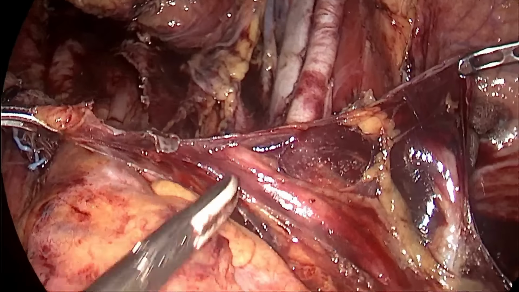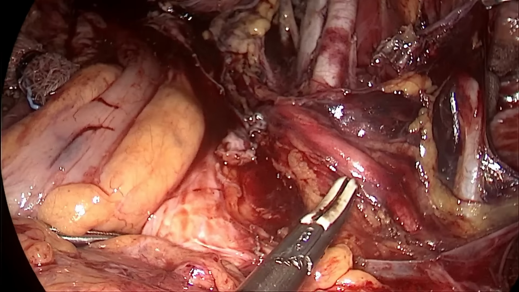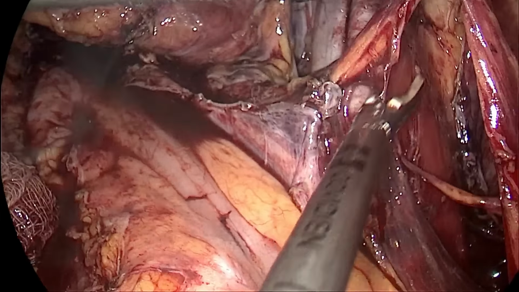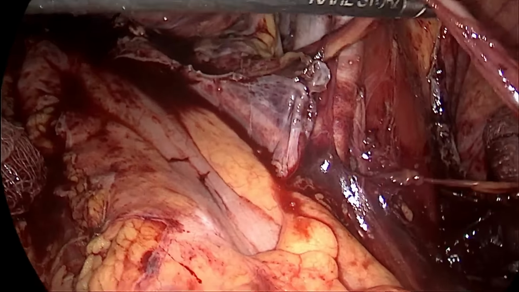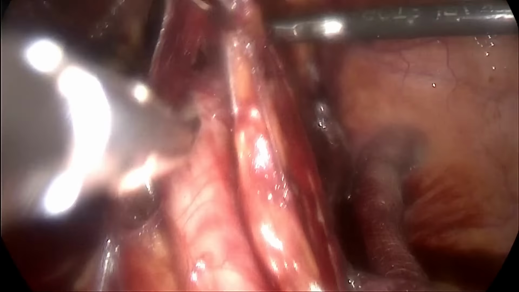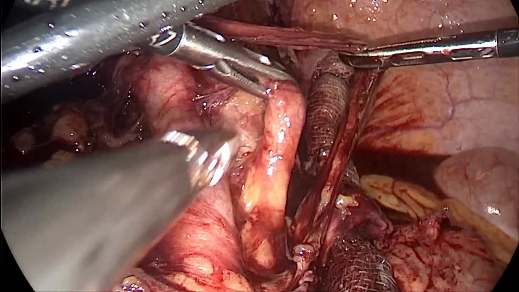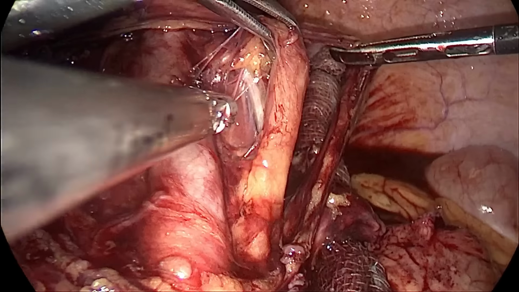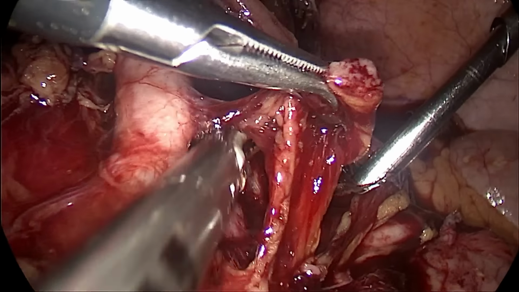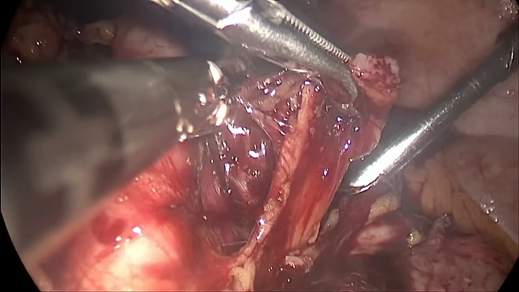So till now we are using 5 ports: one supraumbilical camera port, and on both right and left side 2 assistant ports. So that's our right-sided ureter. I'm trying to separate the ureter from the vessel. Now we are working on top of the common iliac on the right side. That's our psoas major. So that's the right common iliac group of nodes. So below it will be our right common iliac vein, so you have to be very cautious here.